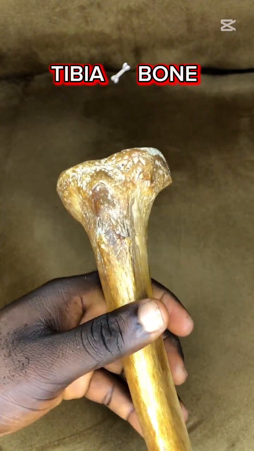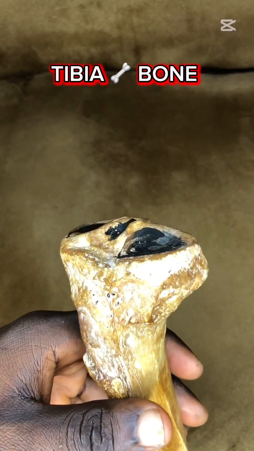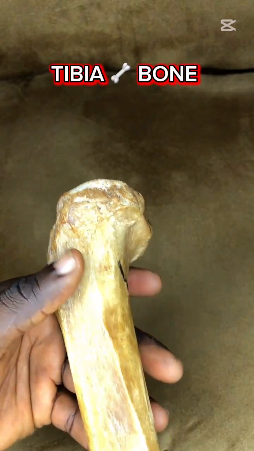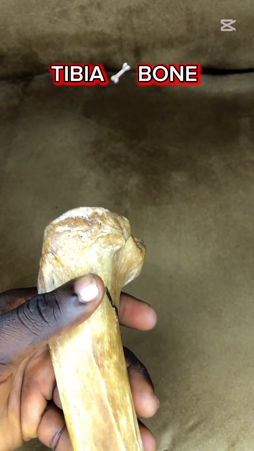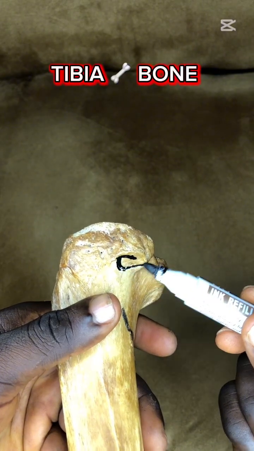Now, at the base of the lateral condyle is a facet called the fibular notch. Here is the fibular notch.